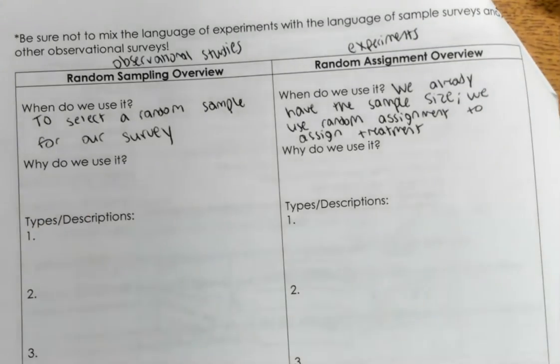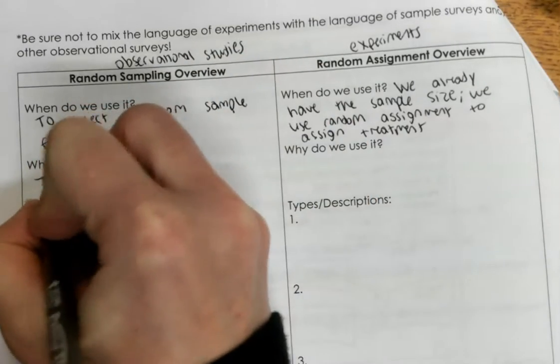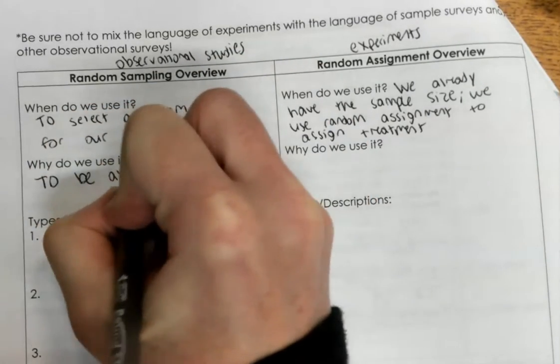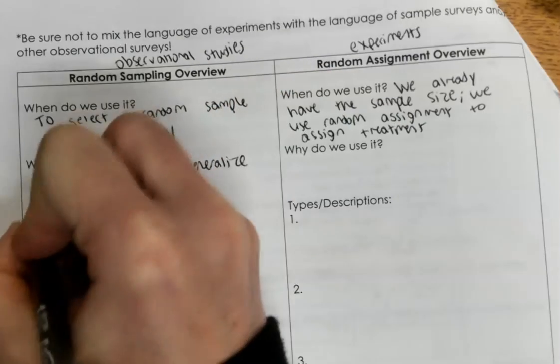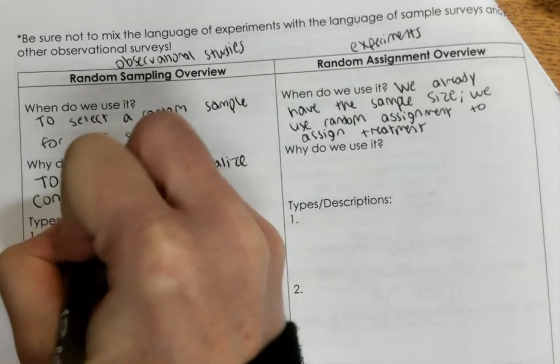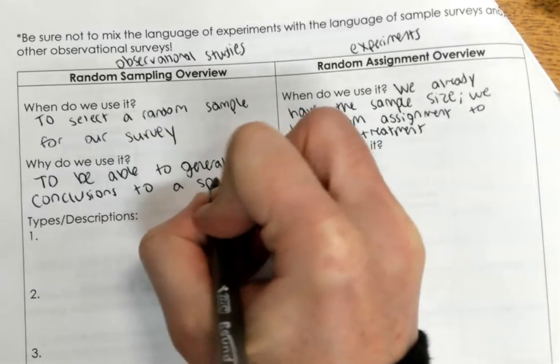All right, why do we use it? We use random sampling to be able to generalize conclusions to a specific population.